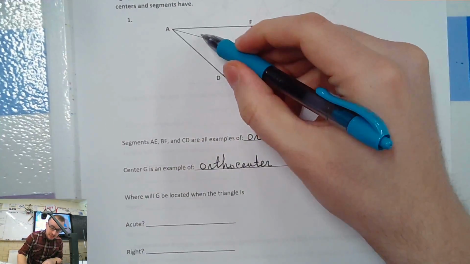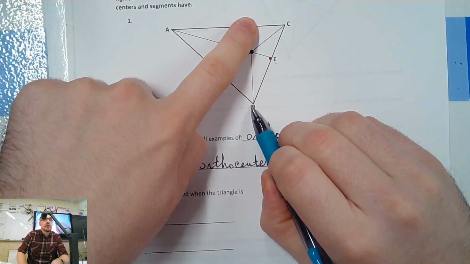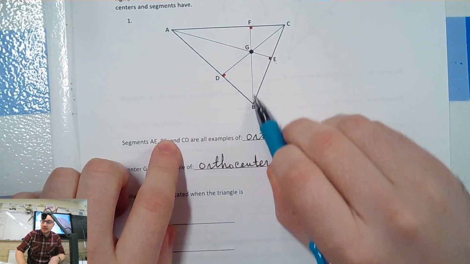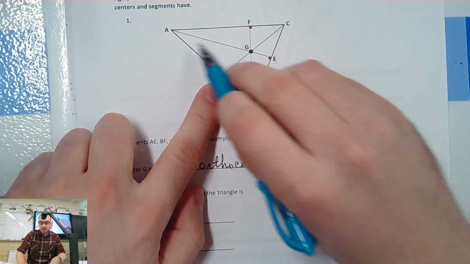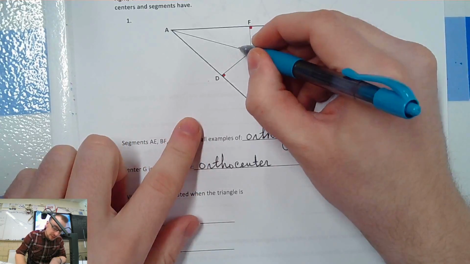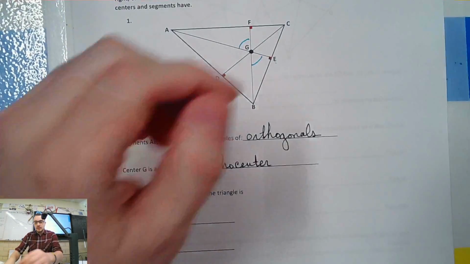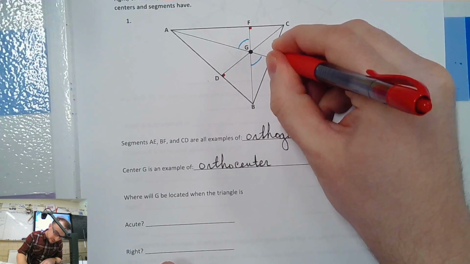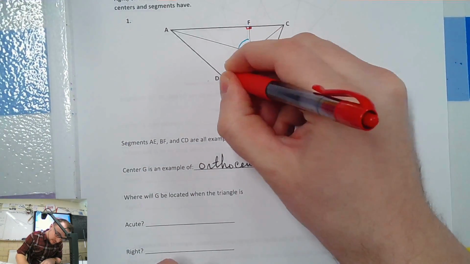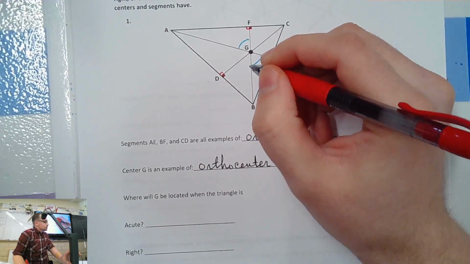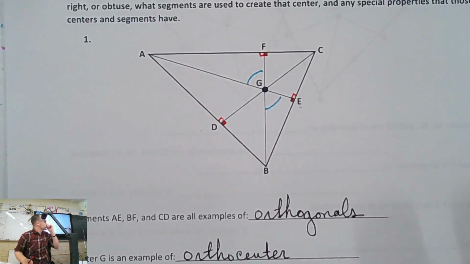Notice that this makes an X, AE and FB, right? Do you see how those 2 lines make an X? Ignore DC for now, just these 2 lines. They make an X, which means this angle and this angle are vertical, right? And since by LPT these are right angles too, let me zoom in. Those are all right angles.